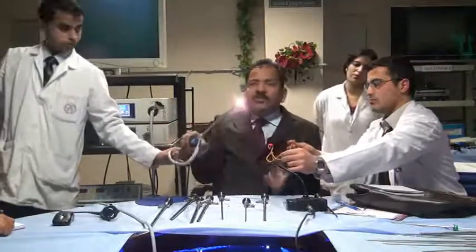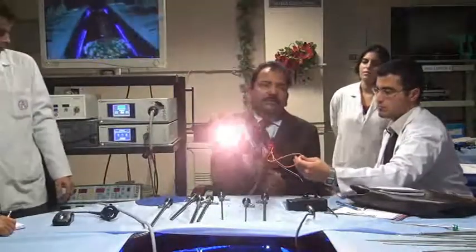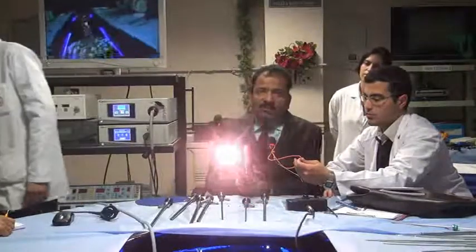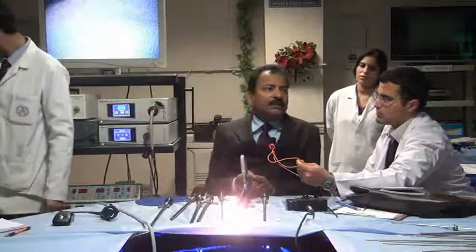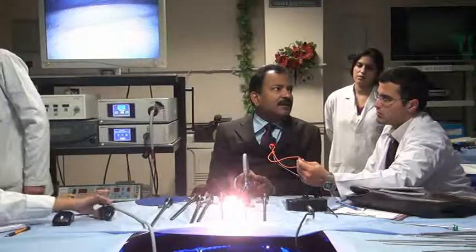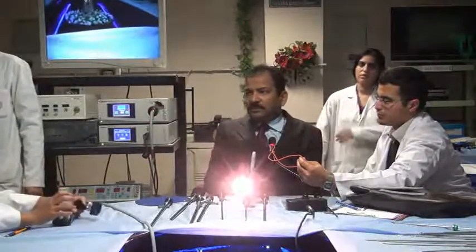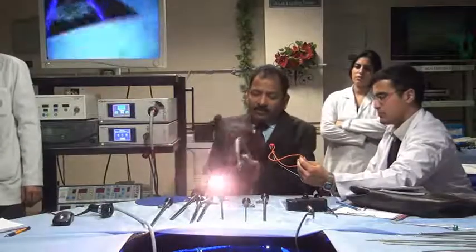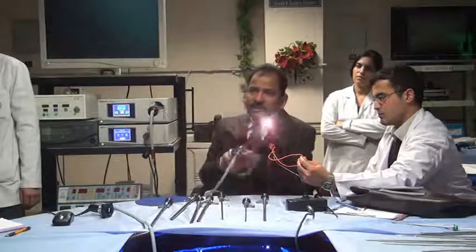The 30-degree telescope has a big problem: this is the way to hold it, and this is the only way to hold a telescope. You will be surprised if you go to different OTs. It doesn't matter how well trained the surgeons are, they don't even know how to hold a telescope. Some people hold it from here, some from here, some hold it down here.